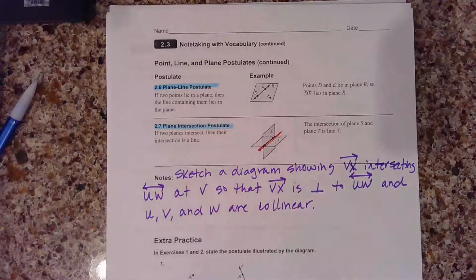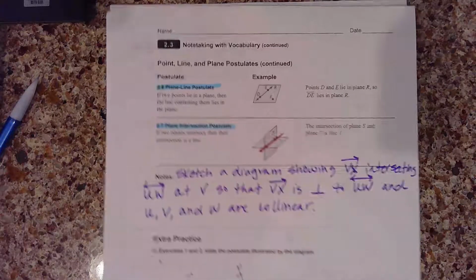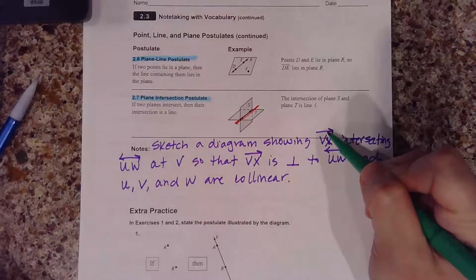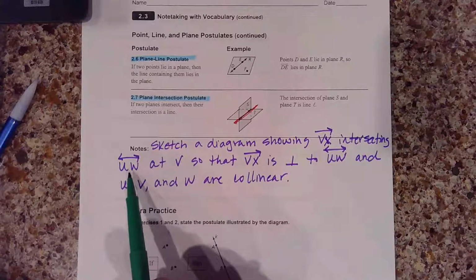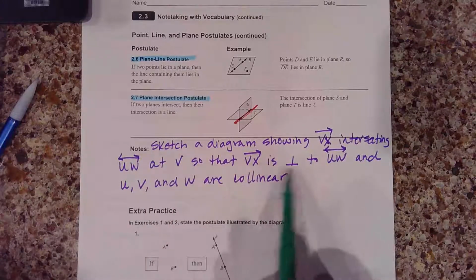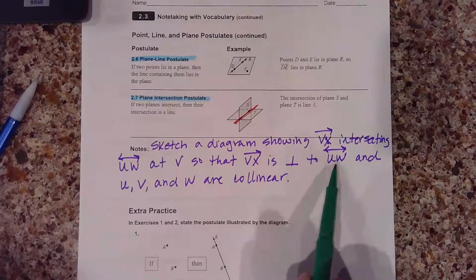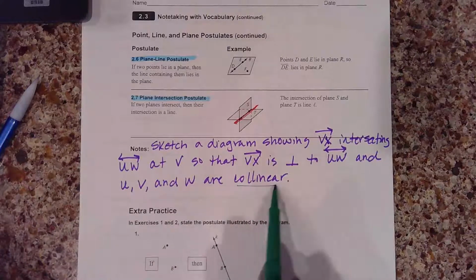All right, why I'm giving you this one is because this is a combo problem, right? It has tons of vocab. We have to understand what a ray is and understand that this means a ray intersects a line. So again, how we're going to draw that: there's a point, another ray perpendicular to this line, and that has to be collinear.